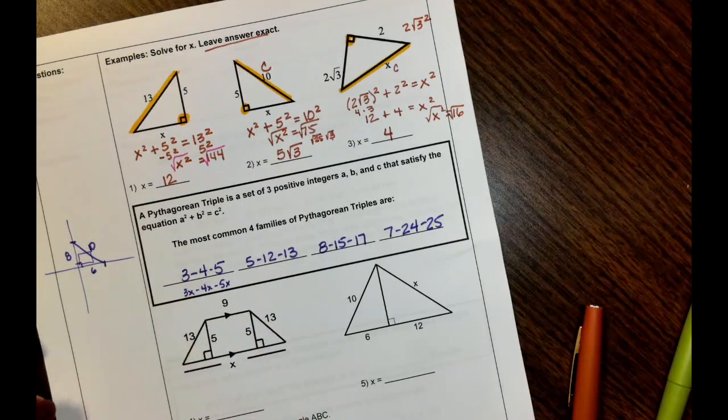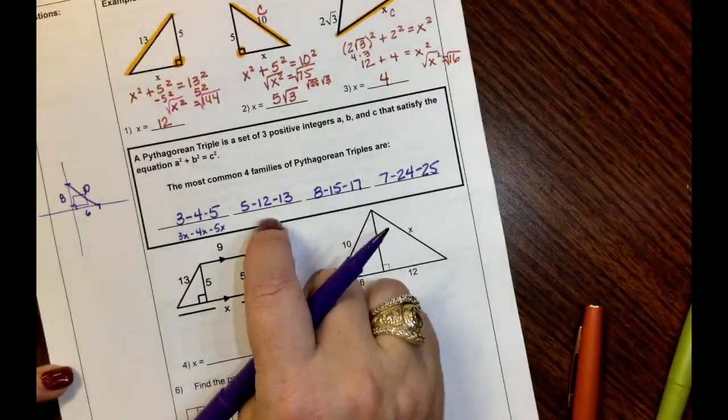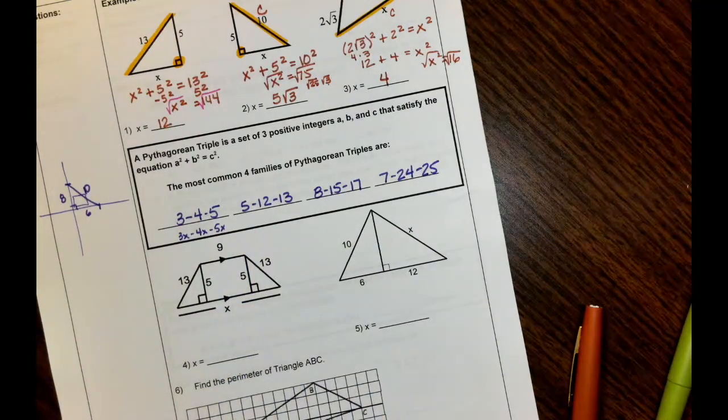And once we get past this unit, we'll be using Pythagorean theorem all year long. But if you look, a lot of times they're triples. They're meant to be a shortcut. So do you have to use them? No. But let me show you where it's helpful.